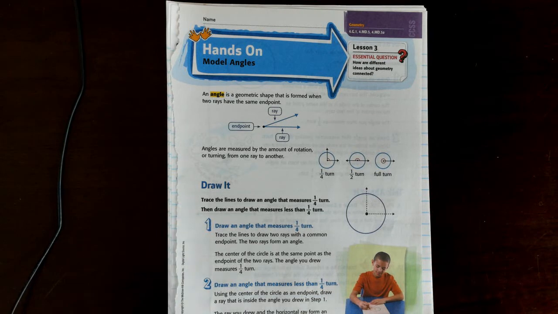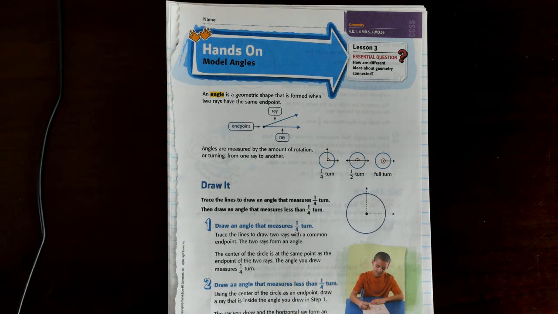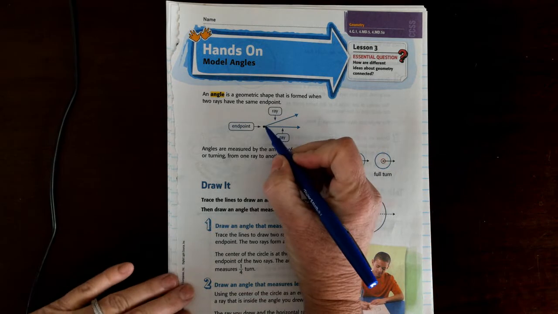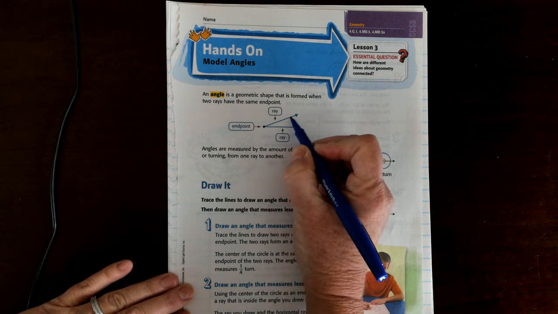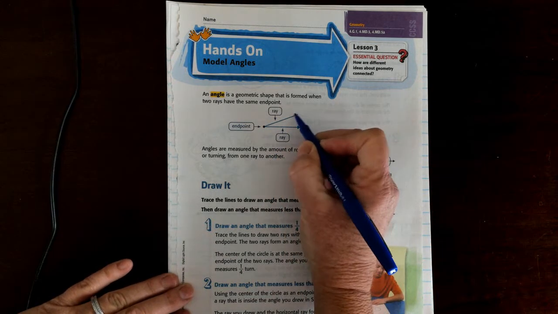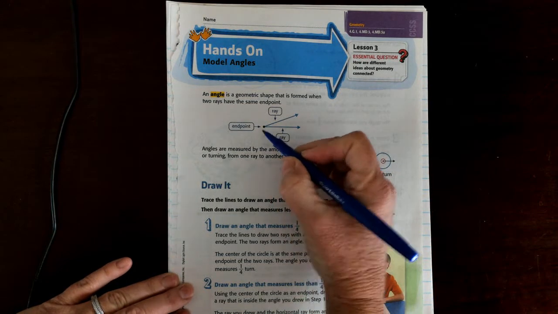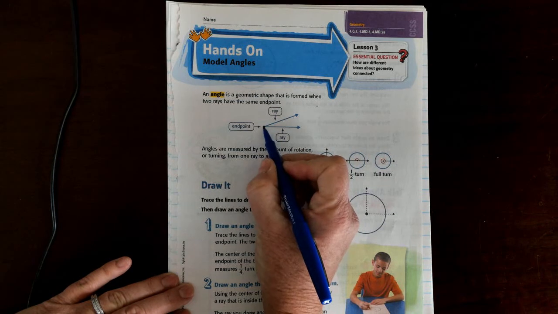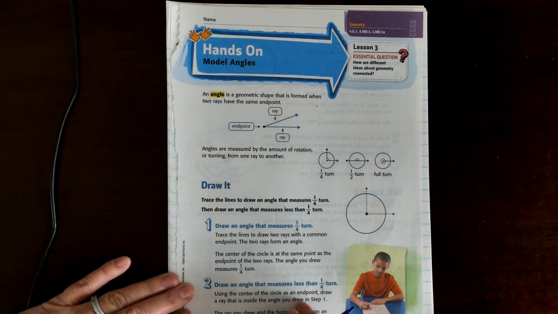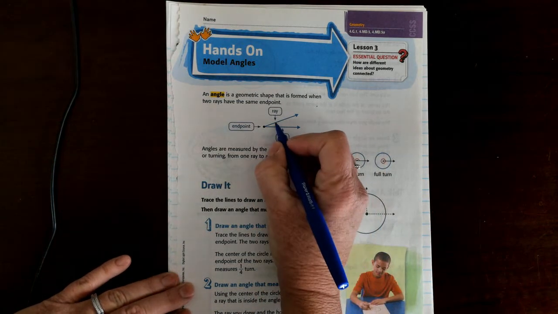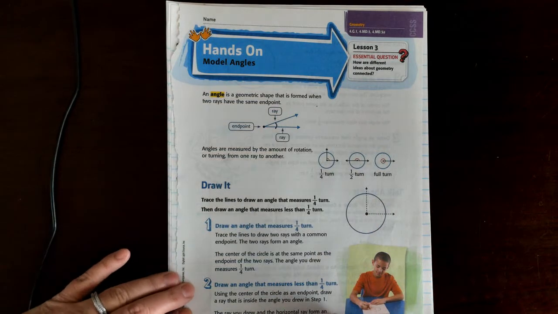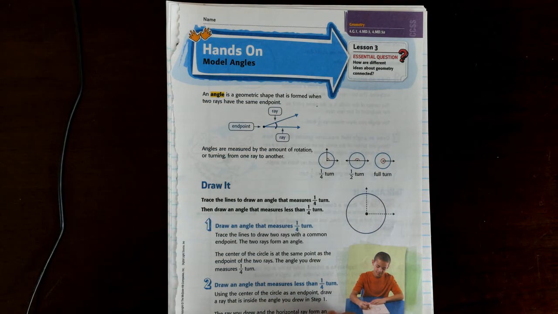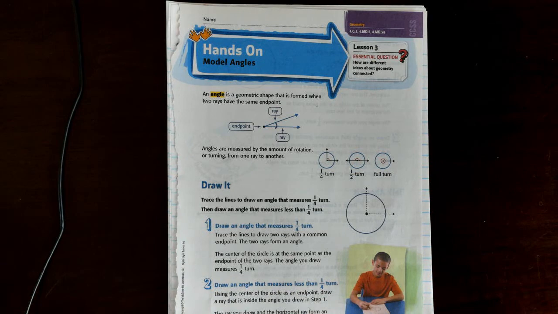Now remember, we talked about rays earlier. Remember, rays have one endpoint, and then they have the line that just keeps going. So this is one ray here, and here is another ray here. They're sharing the same endpoint, and that is forming an angle right there. And angles are measured by the amount of rotation or turning from one ray to the other, okay?